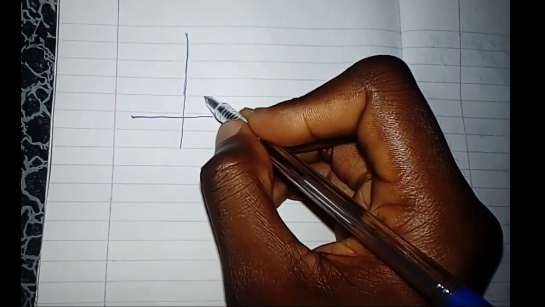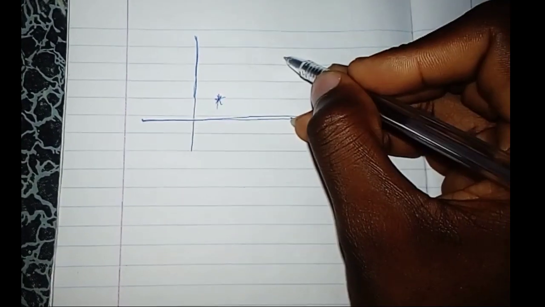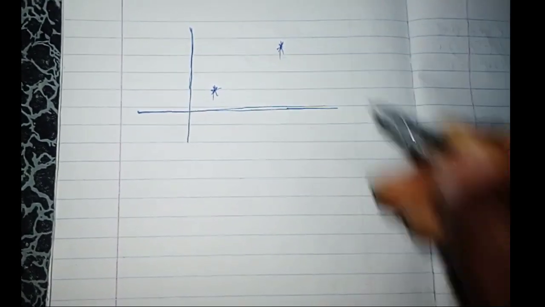We are also talking about lines that are parallel to each other. I missed that in the previous video, so I'll do it in this one. So let's go on. Assuming we have a point here on the graph and another point here, and we are to look for the distance between these 2 points.